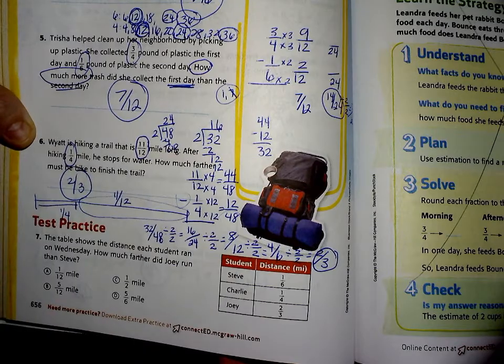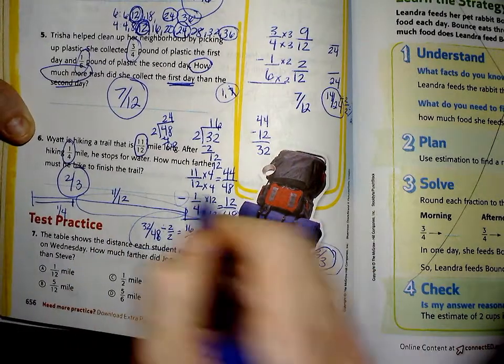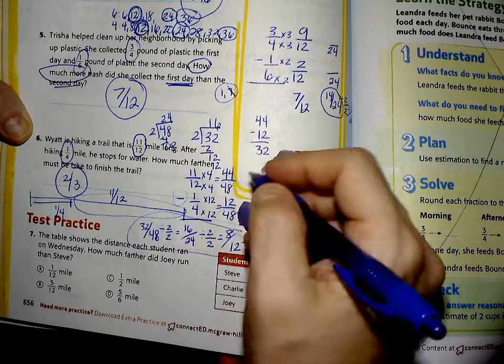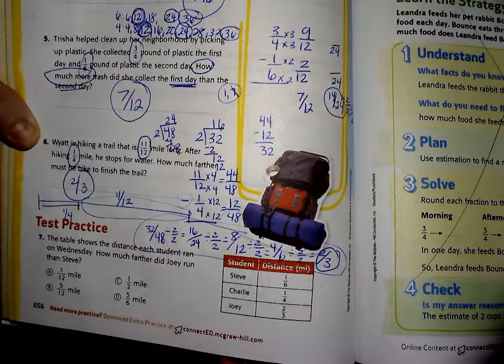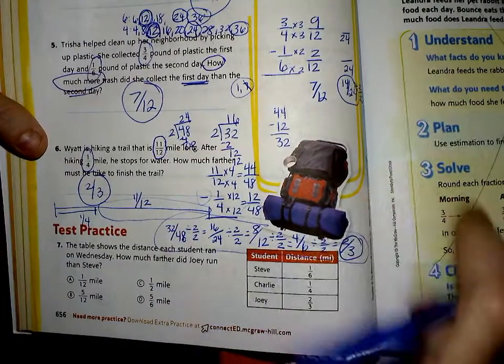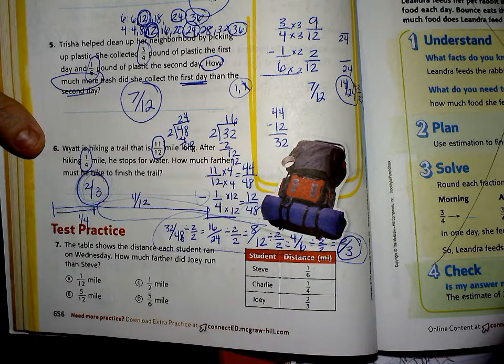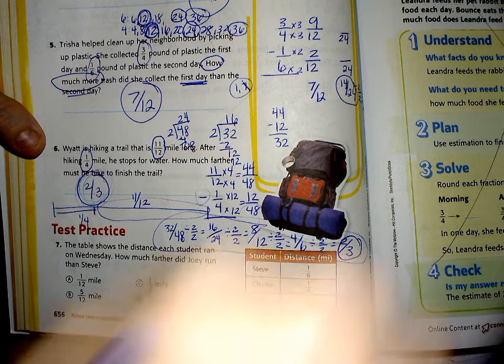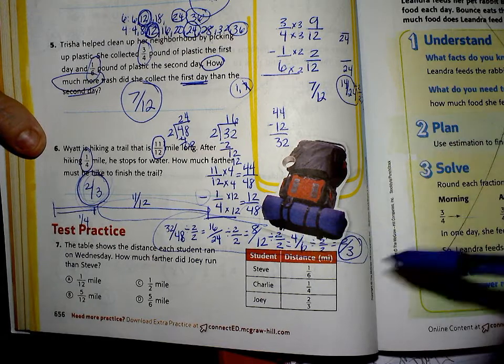2/3. Now, that was a lot of simplifying. And so if you changed the denominators to 12ths, you still would have had to simplify, but you would have had to do just a few more steps. So your answer, no matter what you chose, once you simplify, should be 2/3. If you got 8/12 or 4/6, you're right, you just still need to simplify it down.